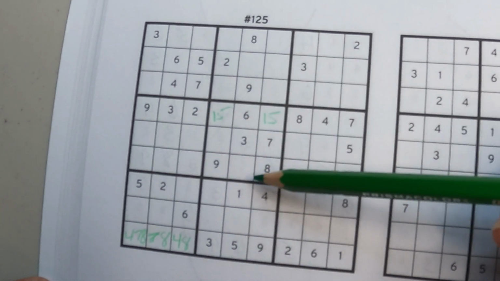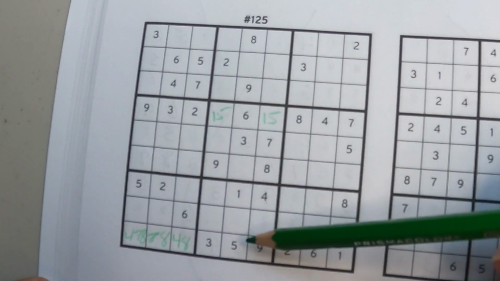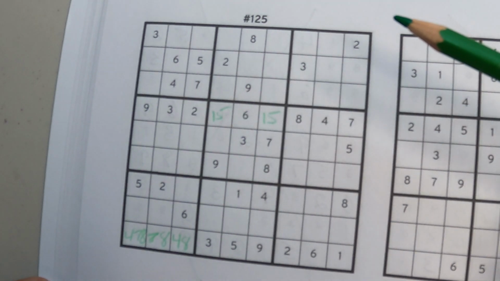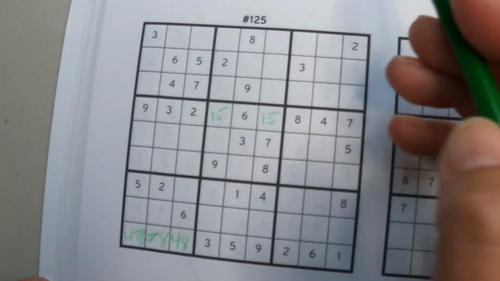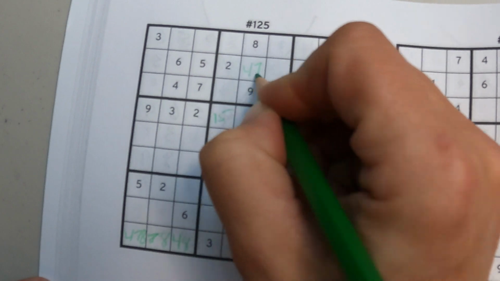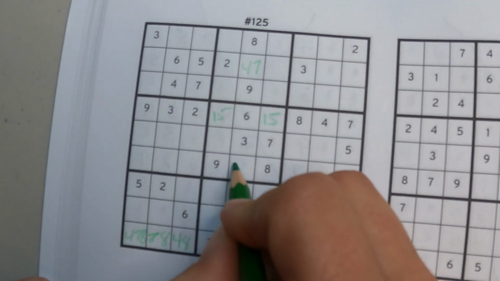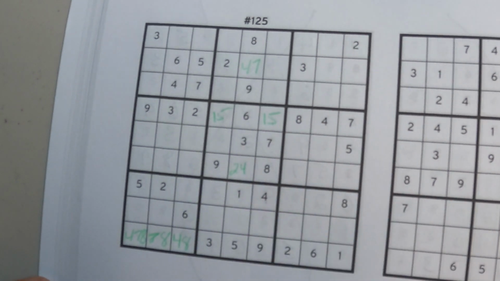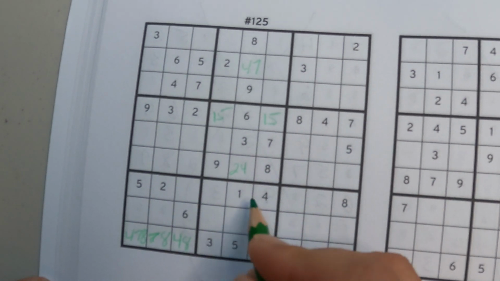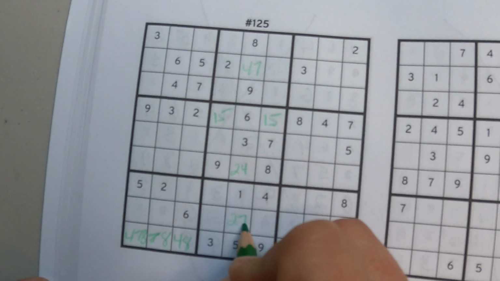Let's look at this column. Looks like we're missing 2, 4, and 7. We've got a 2 here, so 4, 7, a 7 here, so 2, 4, and a 4 here, so 2, 7.